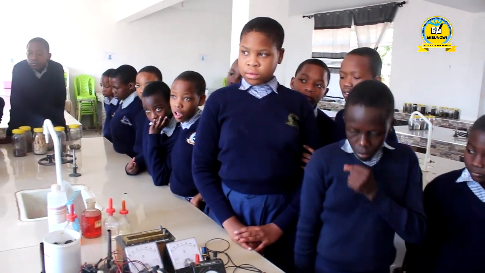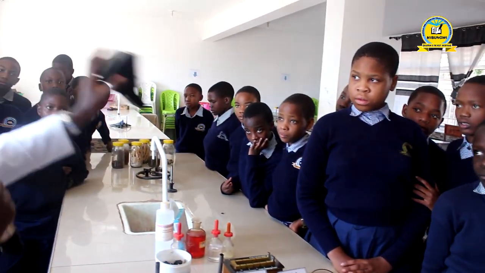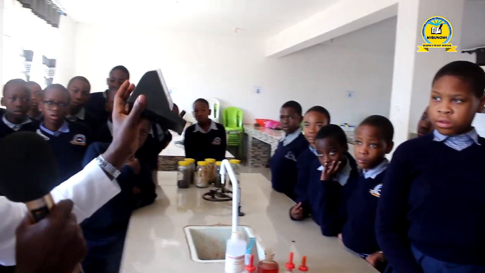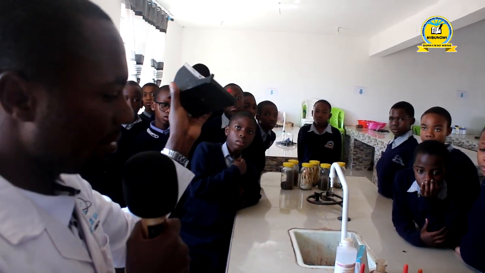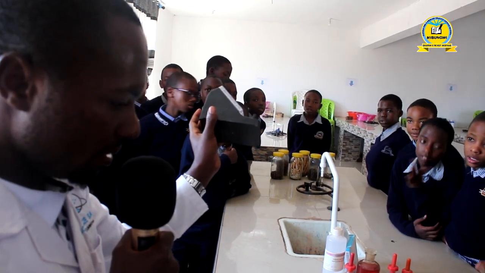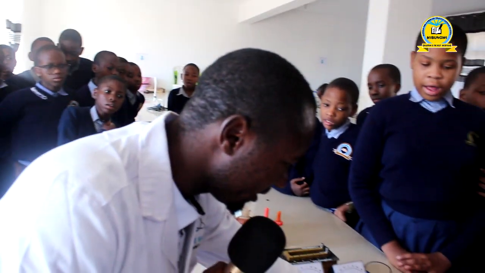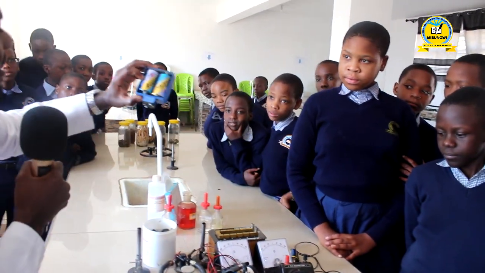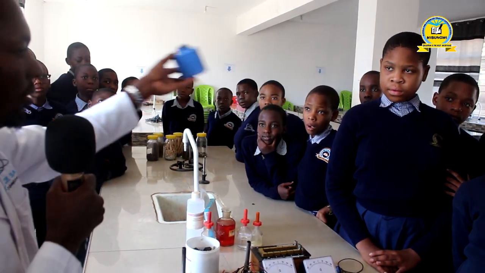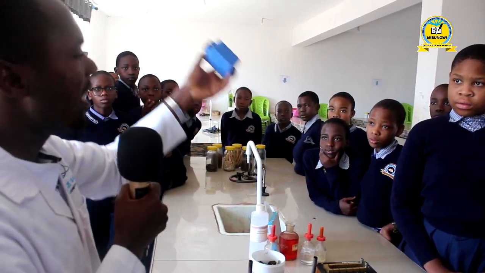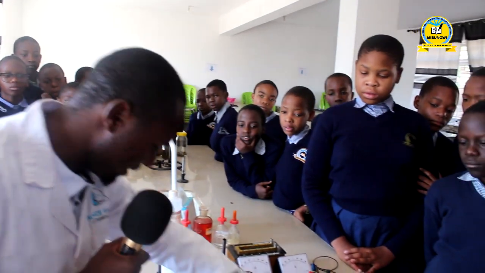So this is the voltmeter. You can see it is written here V. So when you see V, think about voltage. When you see A, think about current. Then here you have dry cells. You normally read about them in school. This one is a dry cell holder. Inside we have dry cells.